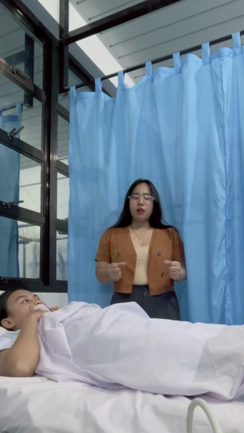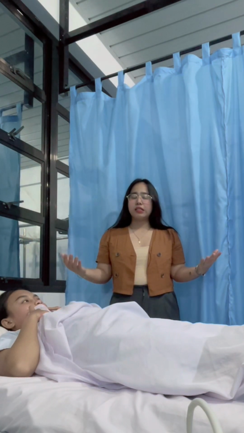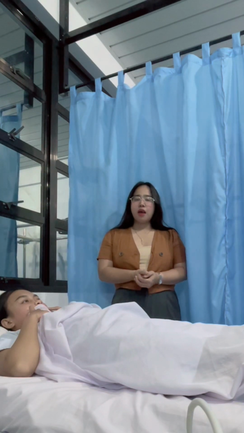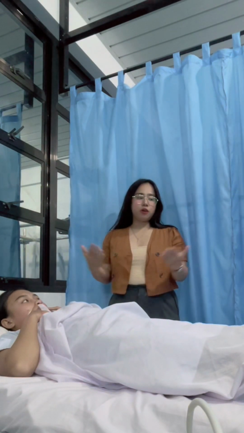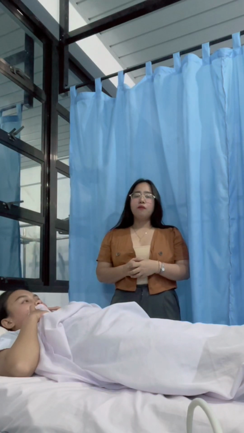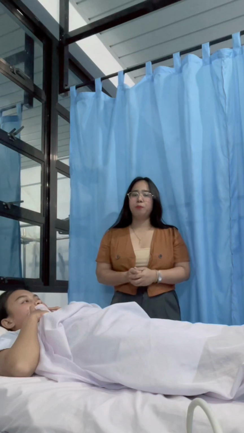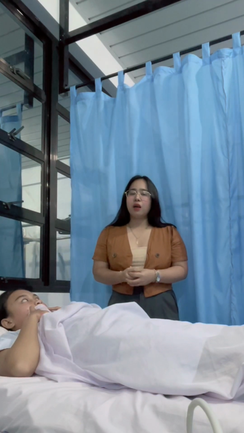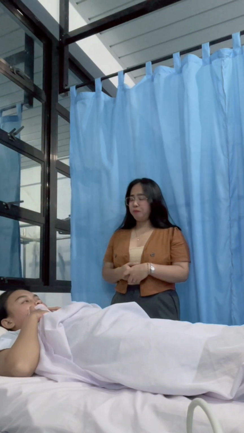And then perform hand hygiene, and let's assume that we have already done hand hygiene. Let's provide the patient privacy, and then put our patient in a comfortable or appropriate position, the supine position. And then next, let's observe or palpate and count the patient's respiratory rate.